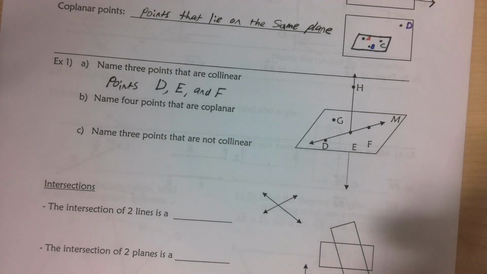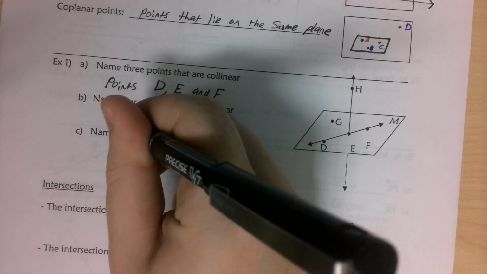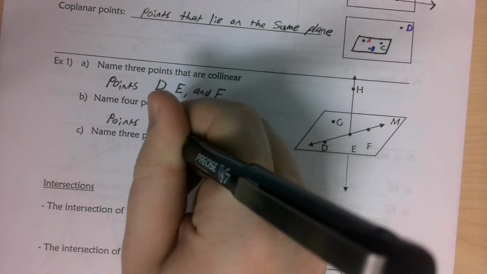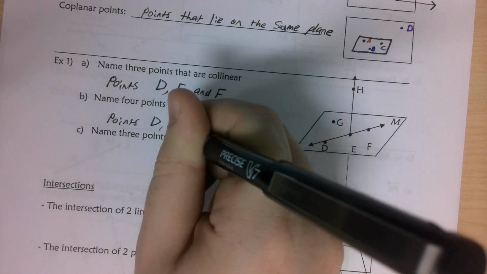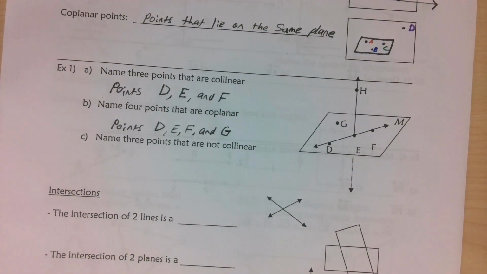The 4 points that are on plane M are points D, E, F, and G. Very nice.